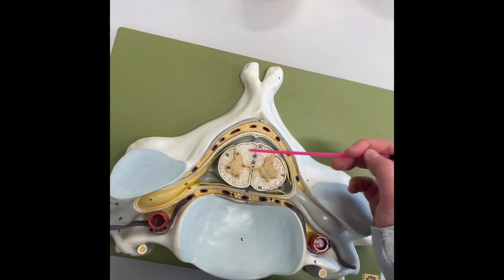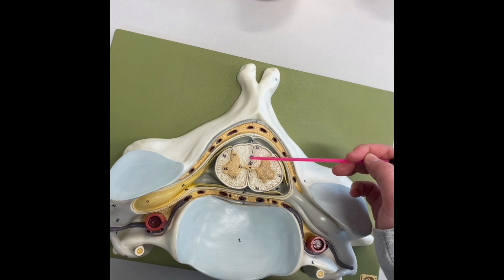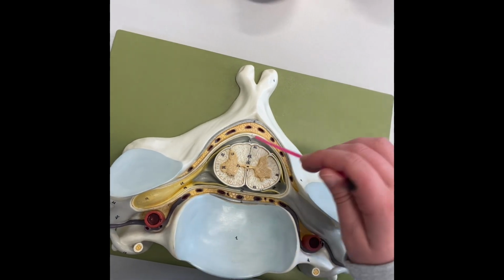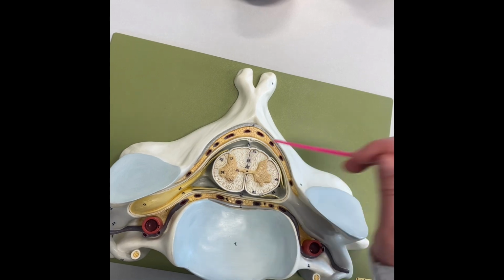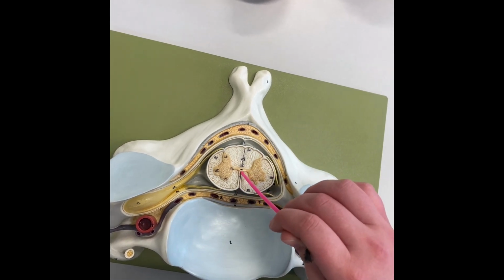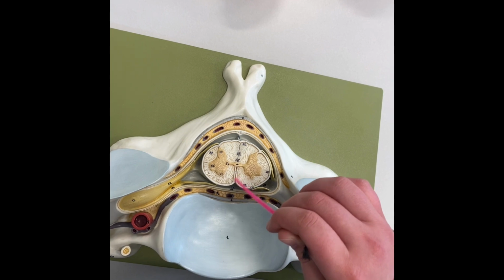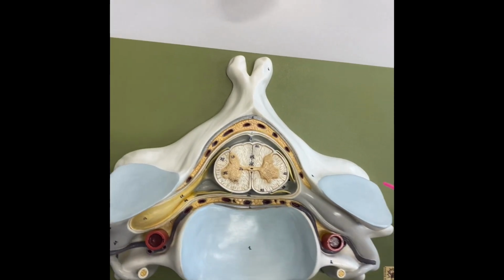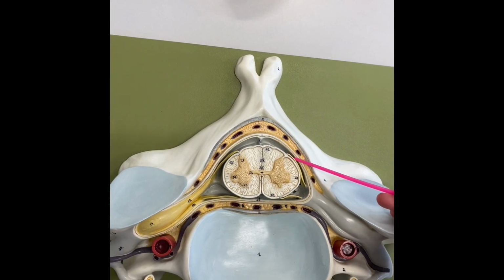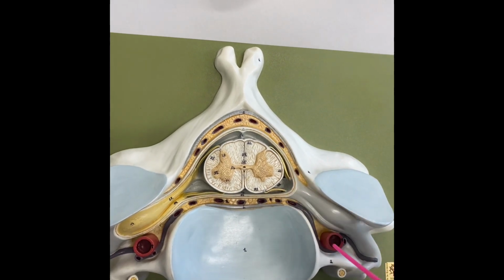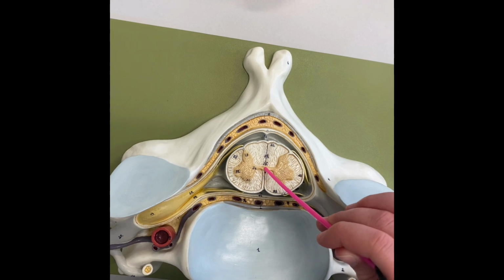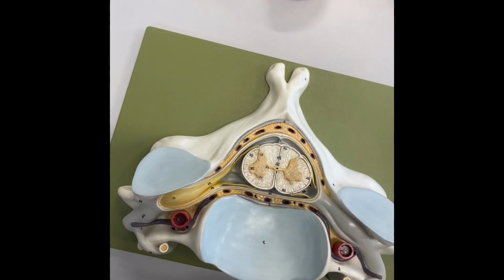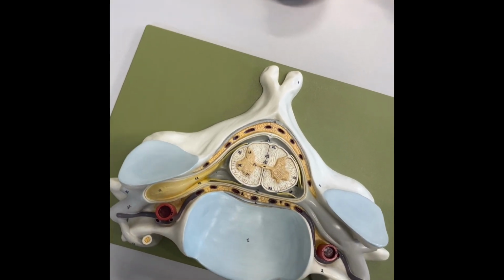Then this is white matter and gray matter. Here is your posterior median sulcus, and then your anterior median fissure. So the fissure's on the anterior side. This is your dorsal root and ventral root, and then this is your dorsal root ganglion. And then right here in the middle is the central canal. Again, I believe that's it for that section. If I missed anything, let me know.